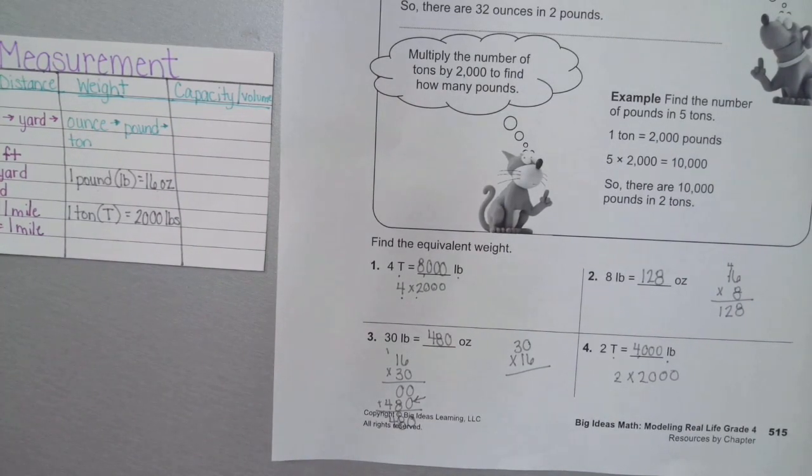It's a big baby. The heaviest baby was 40 pounds. So today we are going to be converting ounces, pounds, and tons.